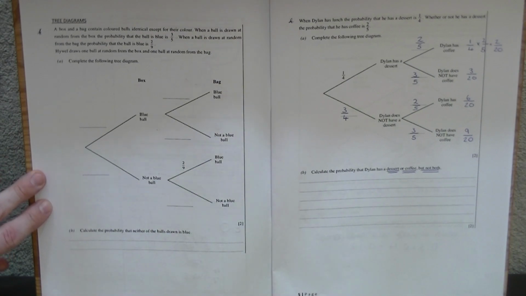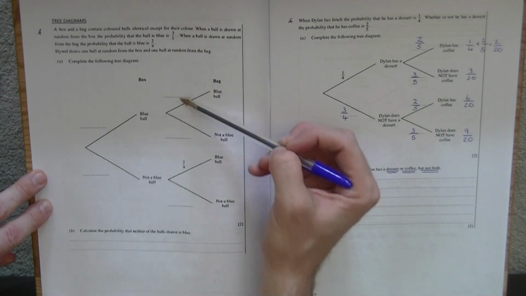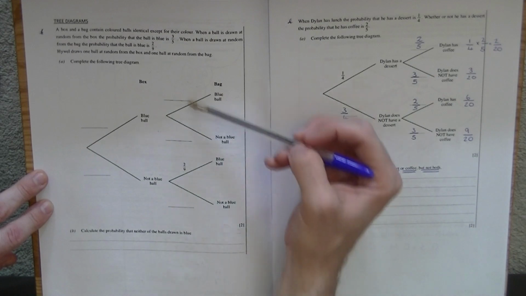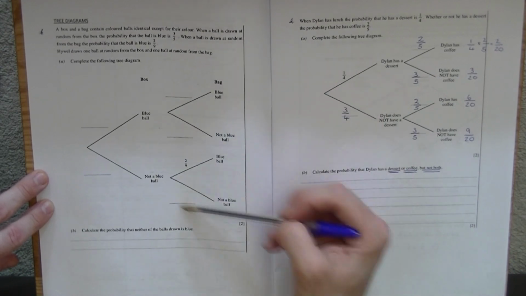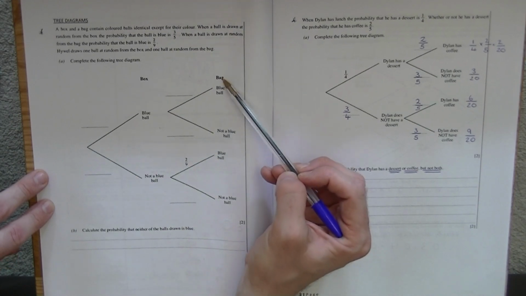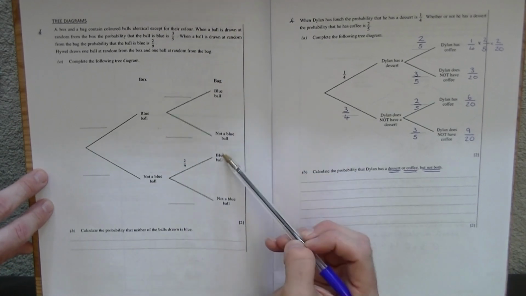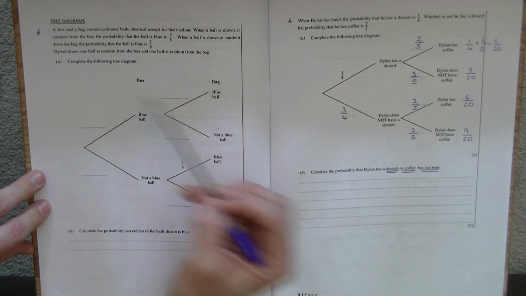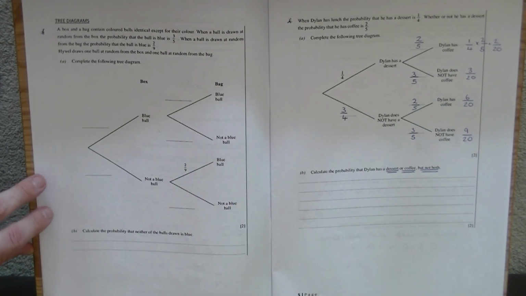You just got to put probabilities onto each branch. These two here will add to 1, these two will add to 1, and these two will add to 1. However, these two and these two will be identical, because the probability of drawing a blue ball out of the bag will not change dependent on what happens with the box. They're two separate things. They're not conditional, which we'll come on to later.